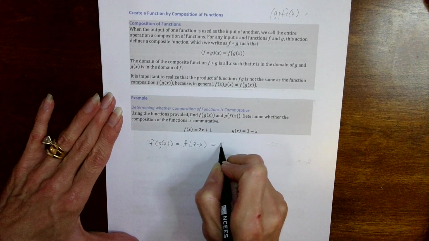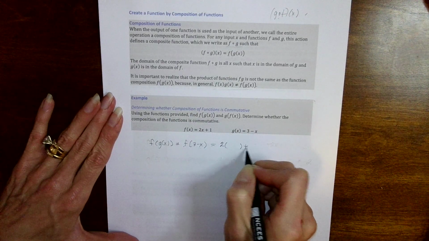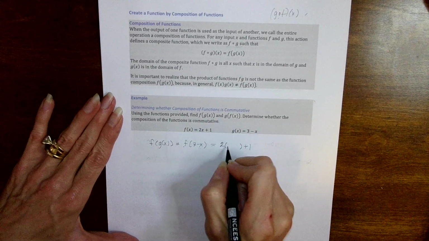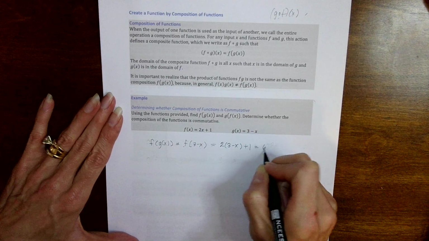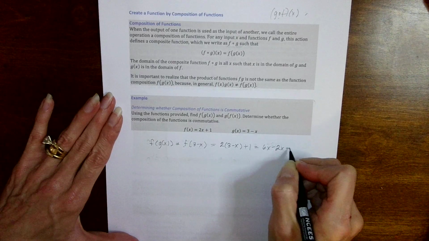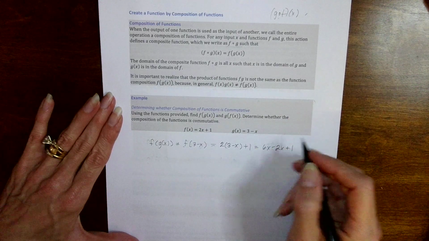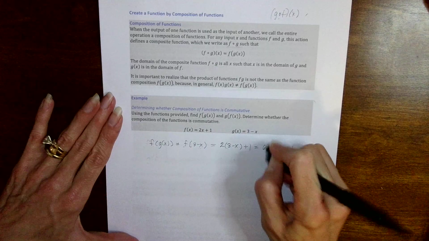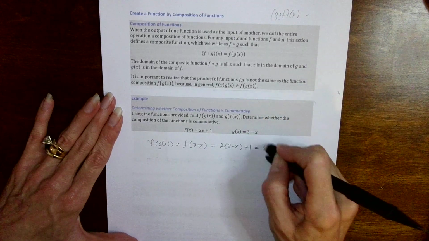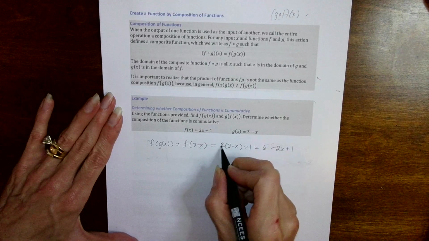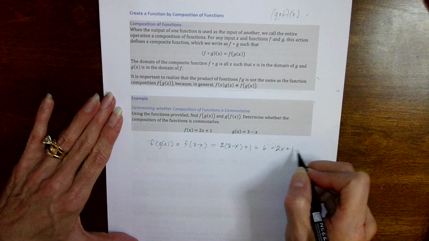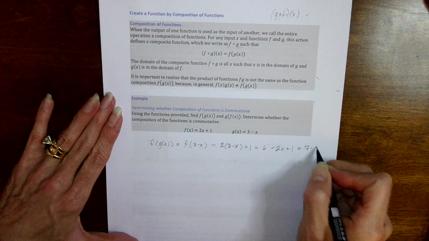So I'm going to leave big parentheses, and then I'm going to put 3 minus x in the parentheses. And this gives me 6 minus 2x plus 1. And that's not an x, that's just a 6. Minus 2x plus 1, and that gives me 7 minus 2x.